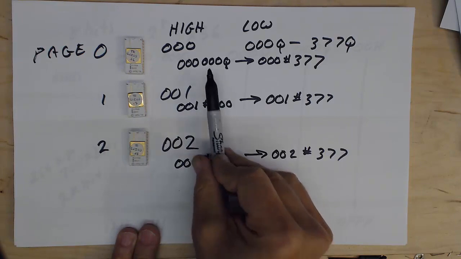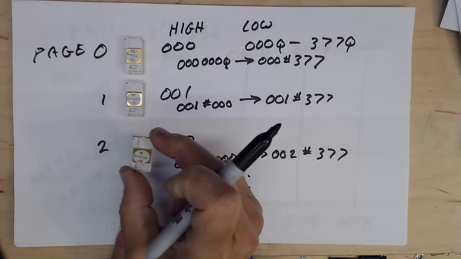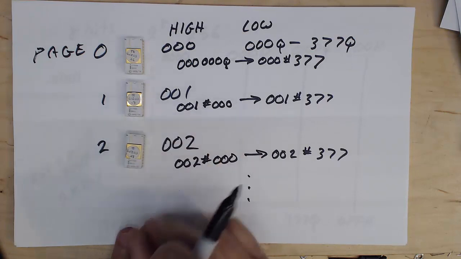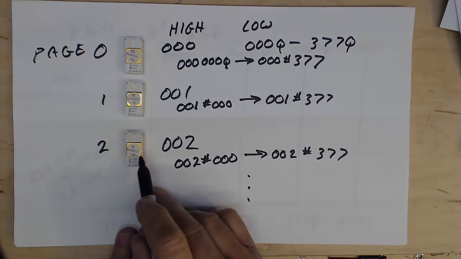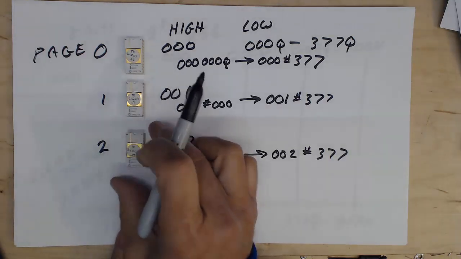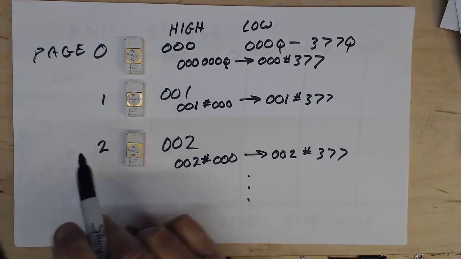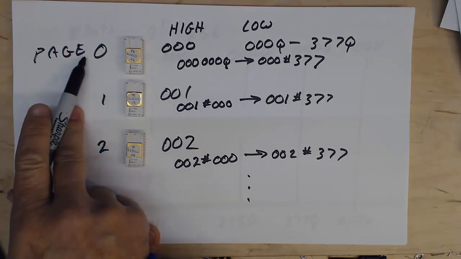The page is simply the high byte of the address. And it was common, when writing programs, to do your best to keep a certain section of code or a table or some data within one page. You would move things around so that you could have things in a fixed page.